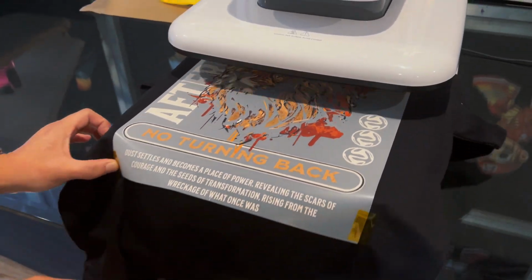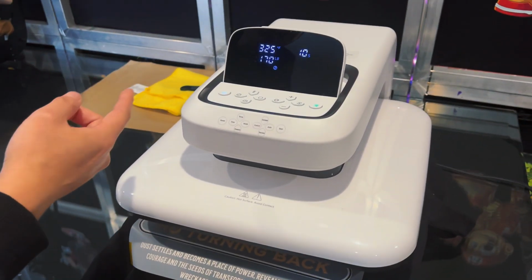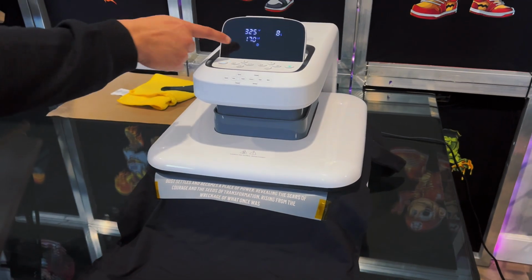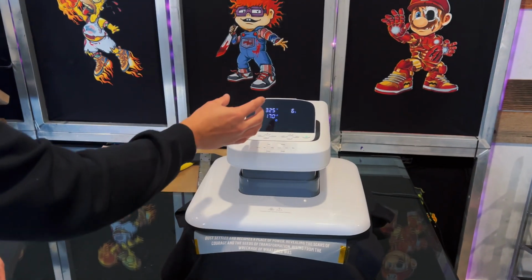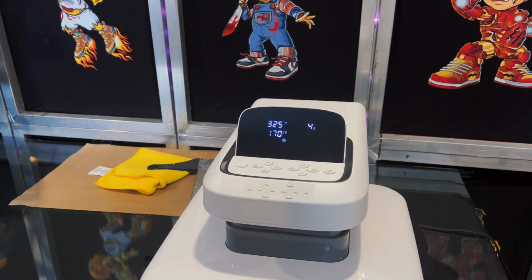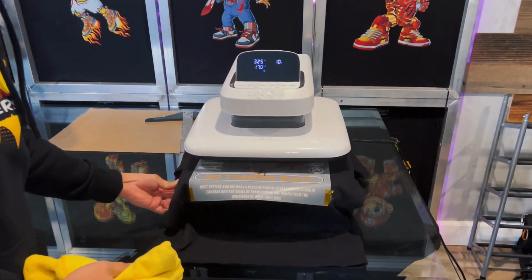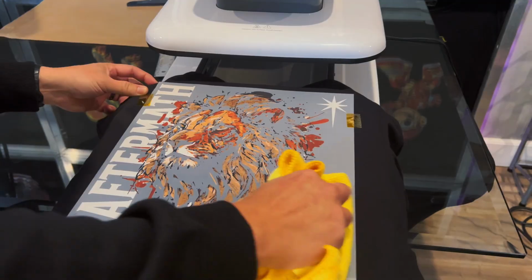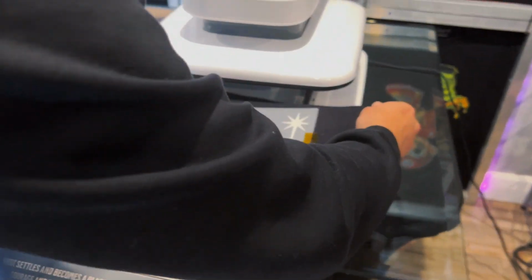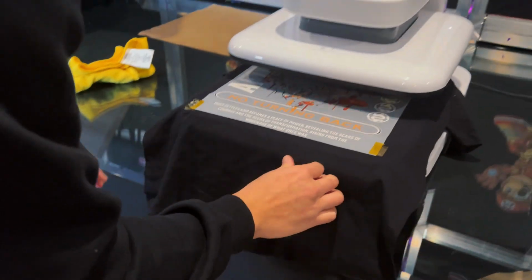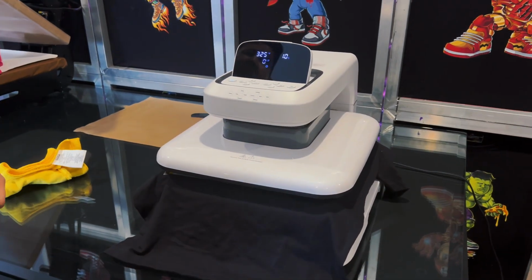So let's go ahead and bring it here, and then it'll automatically close for 10 seconds is what we're pressing it at. 170 pounds, that is the highest setting. I don't know if that's actually the true pound. Let's go ahead and pull this up so that the bottom clears. And then I'm gonna go ahead and do another press again.